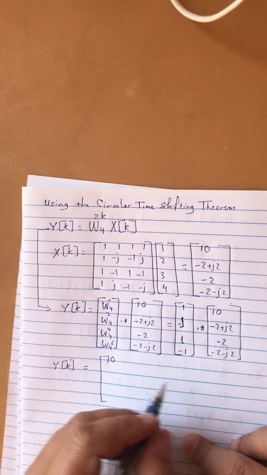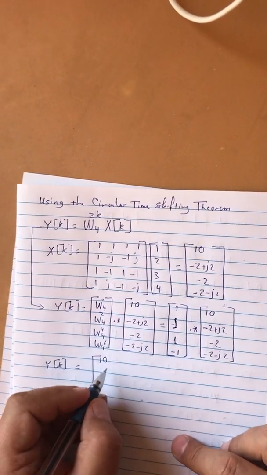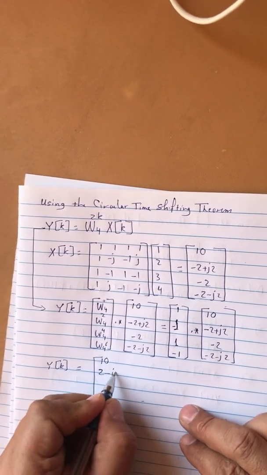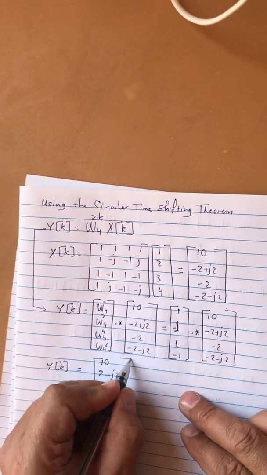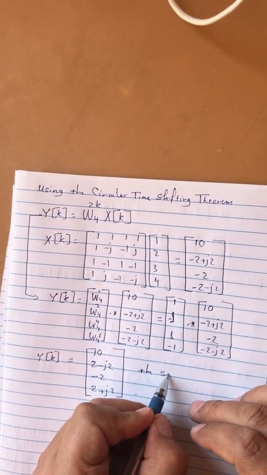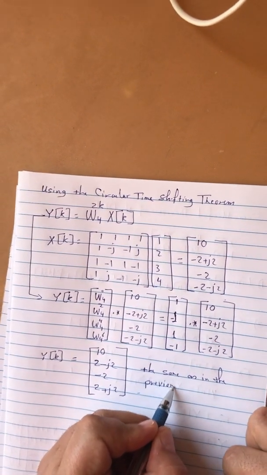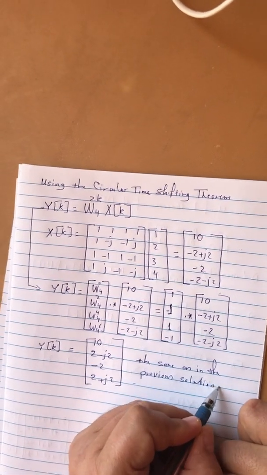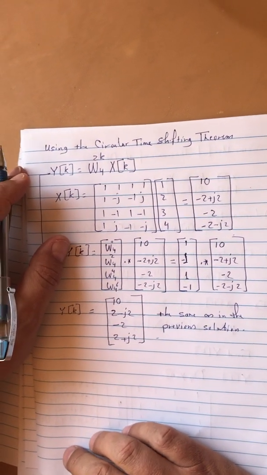And the end result of y of k is equal to 10, 2 minus j2, minus 2, and 2 plus j2. It is supposed to be exactly the same answer that we got in the time domain. Okay, so both answers are the same, as in the previous solution. So we demonstrated the circular time shifting.